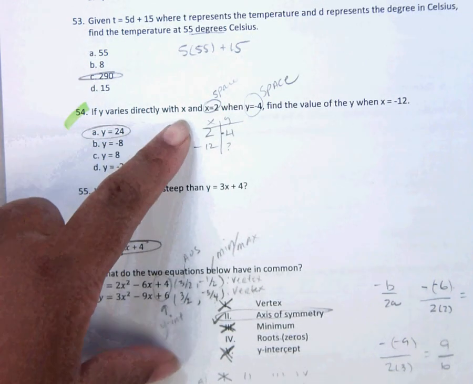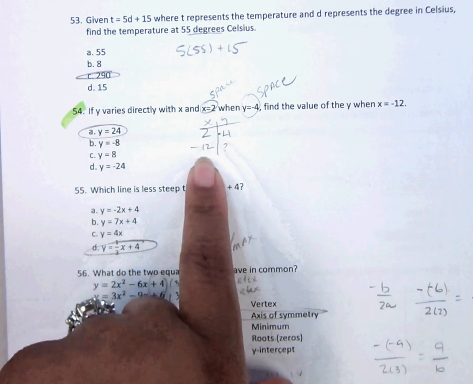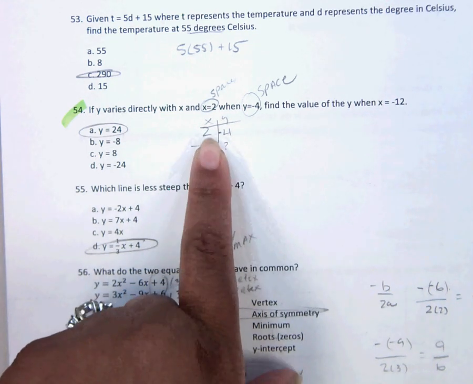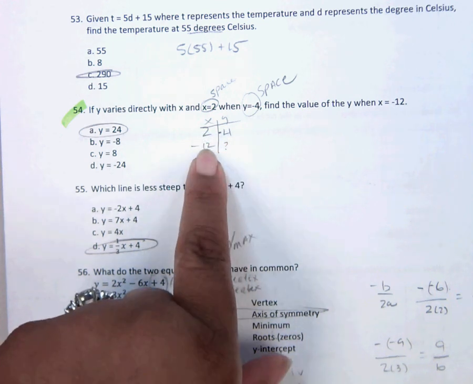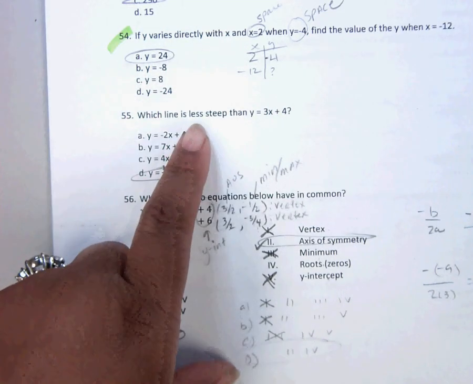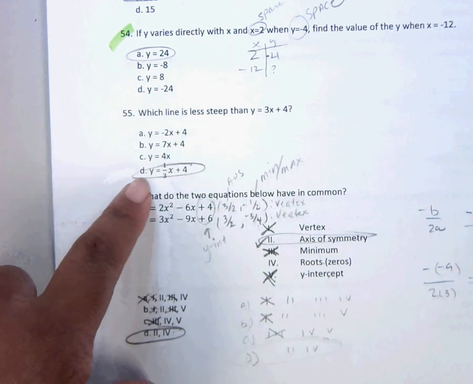Y varies directly with x when x is 2 and y is negative 4. Find the value of y when x is negative 12. So we know that 2 times negative 2 is negative 4. So multiply this number by negative 2, gives you positive 24. The number that is less steep is the smallest slope, so that's d.